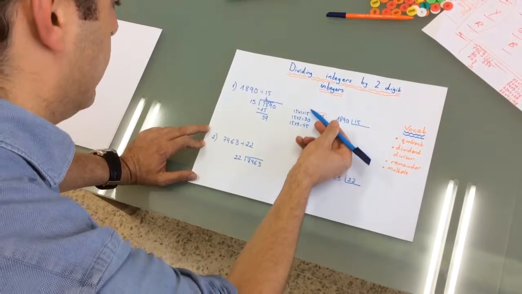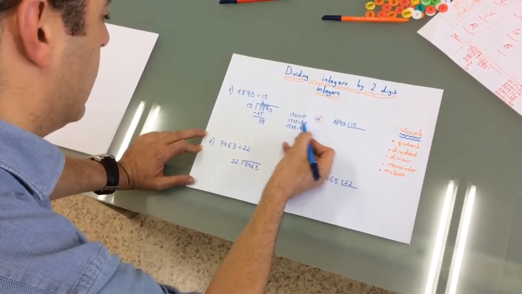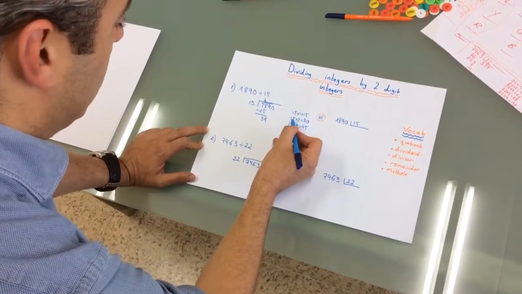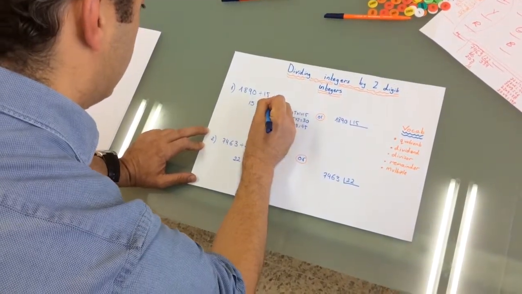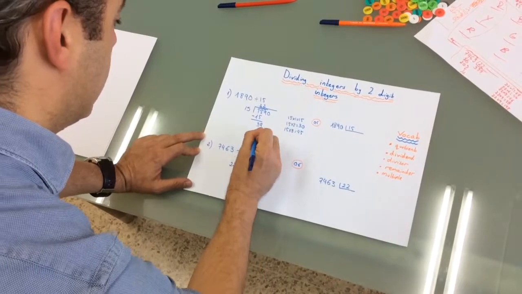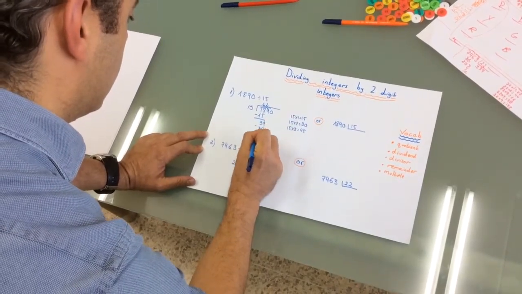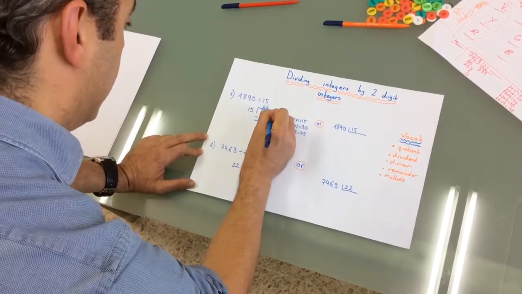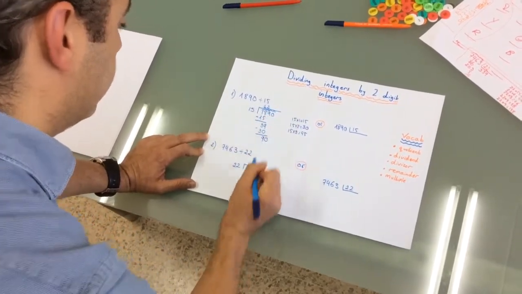If I look at the multiples, I can see that 30 is the closest. 45 will be too big, so I have to multiply 15 by 2. And it's 30. I subtract, and the answer is 9. And I bring the last digit, which is 0.